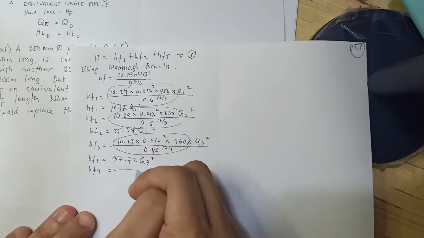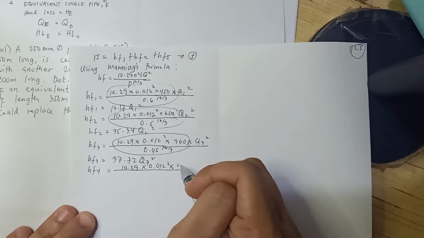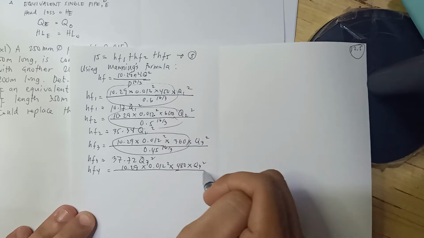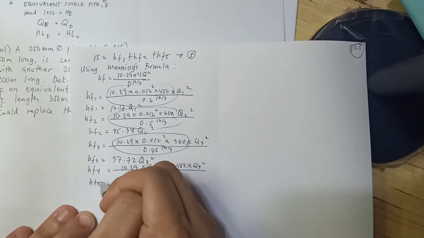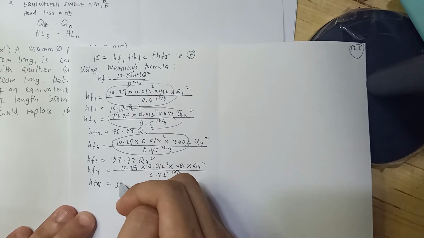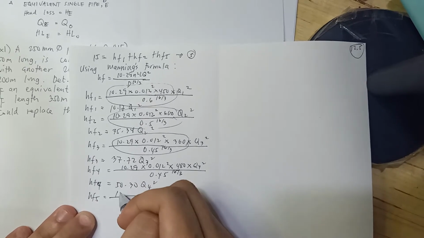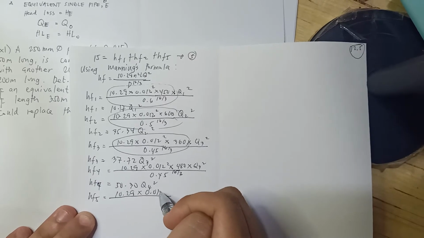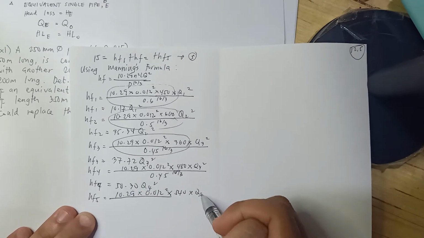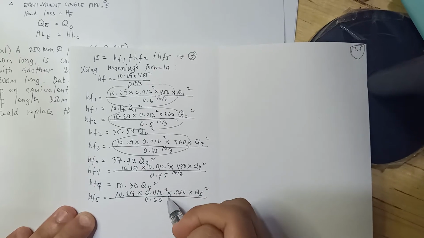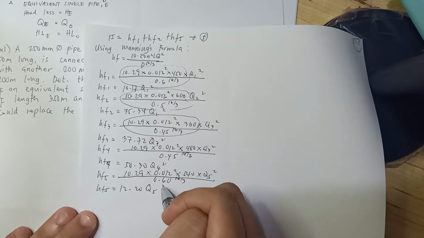HF4 is 10.29 times 0.012 squared times 480 times Q sub 4 squared over 0.45 to the power 16 over 3. So HF4 now is 50.30 Q sub 4 squared. HF5 is 10.29 times 0.012 squared times 540 times Q sub 5 squared over 0.60 to the power of 16 over 3. So HF5 now is 12.20 Q sub 5 squared.